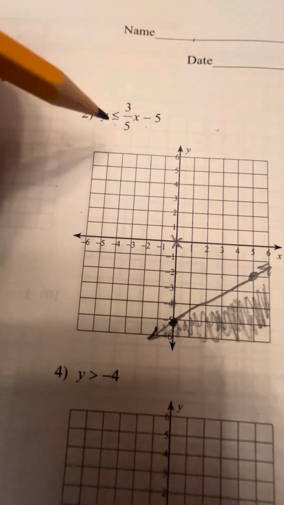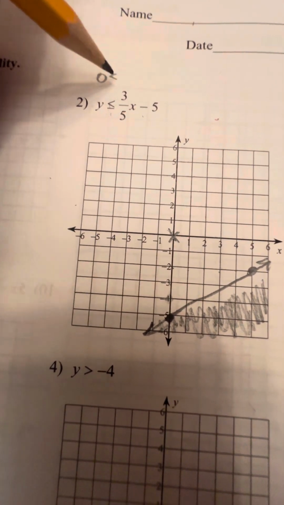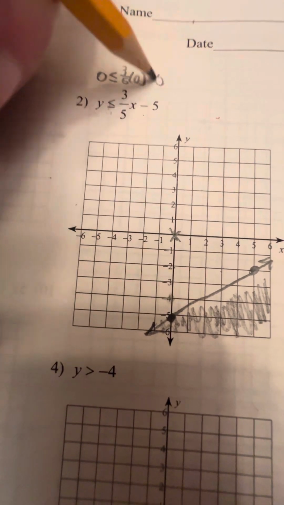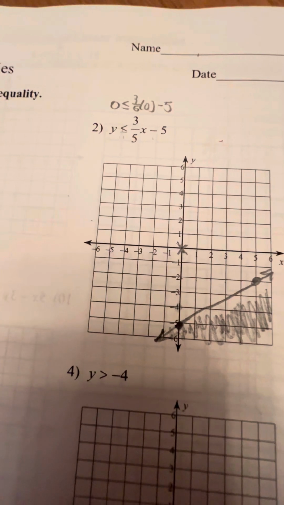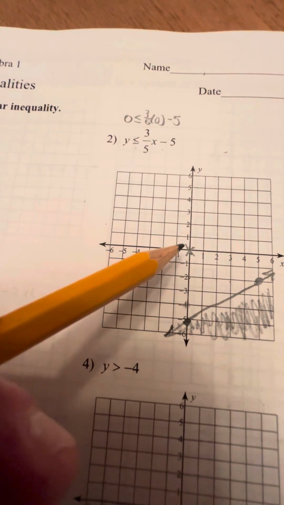If I plug in that point 0, 0, plug in the x-coordinate with 0 and the y-coordinate with 0, see what happens with your answer. If it's true, then you shade that side. If it's not true, you shade the opposite side. So this is the side we're talking about right up here.